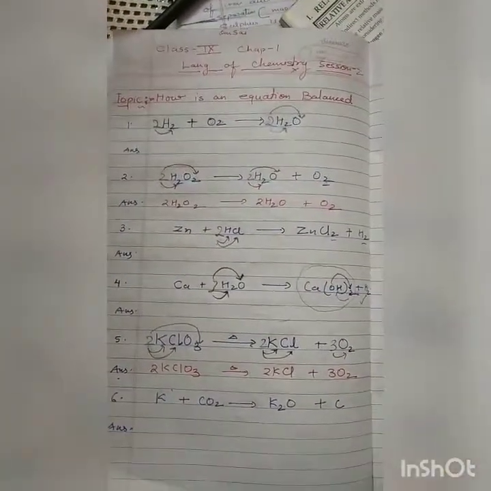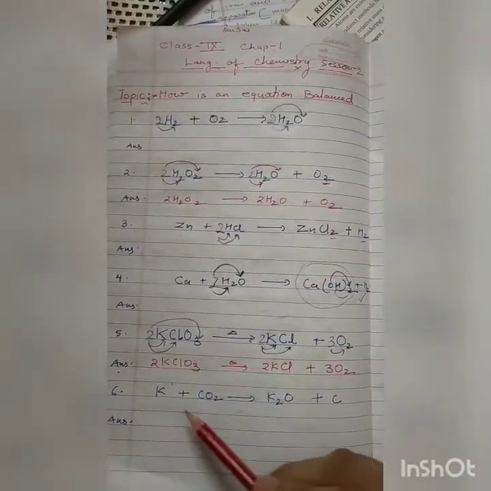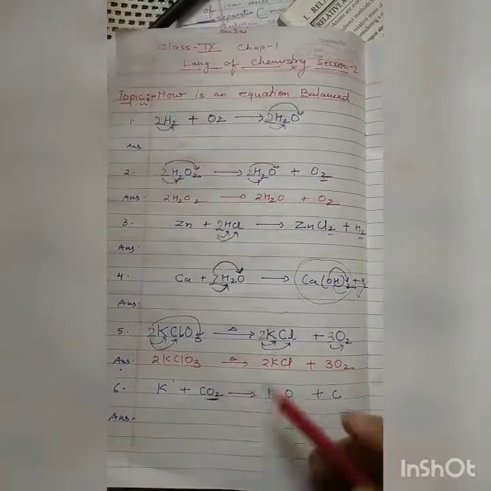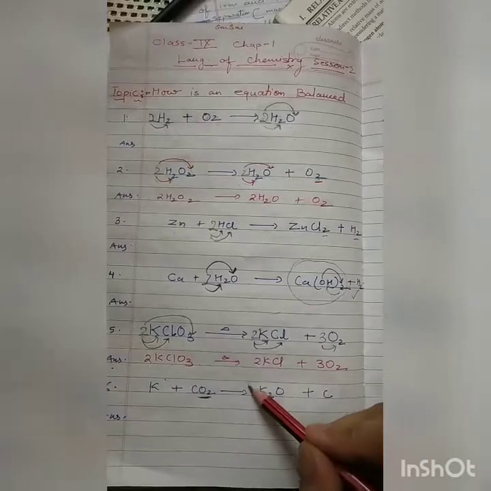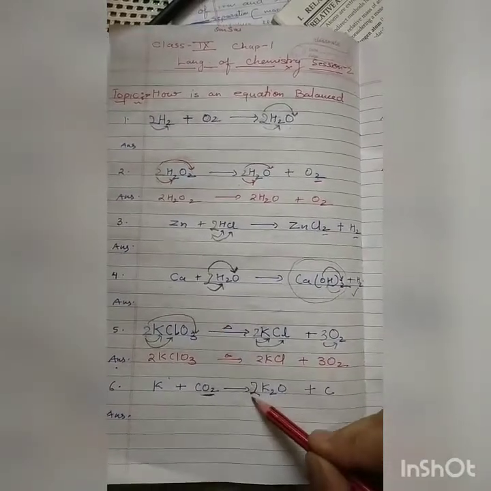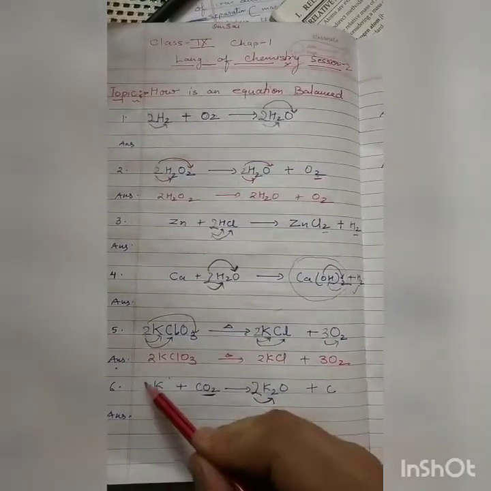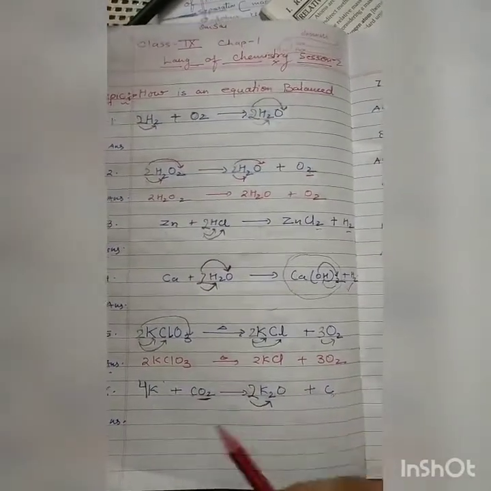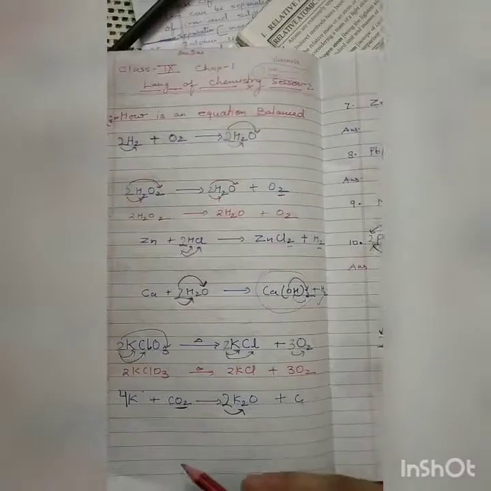Now we come to the next equation. This is your CO2. Here oxygen is 2, whereas here it is 1. So we write here 2. Now the potassium will become 4, so we write over here 4. And carbon is 1 and carbon is 1. It is balanced. We will pair it here.